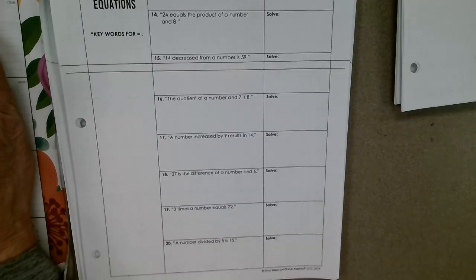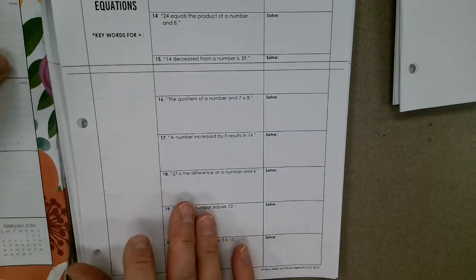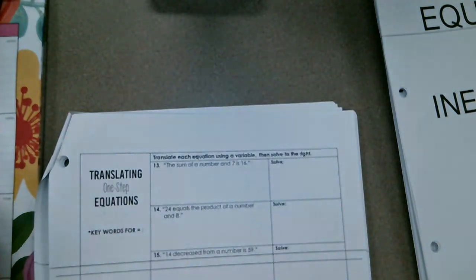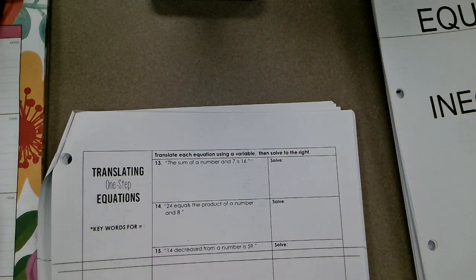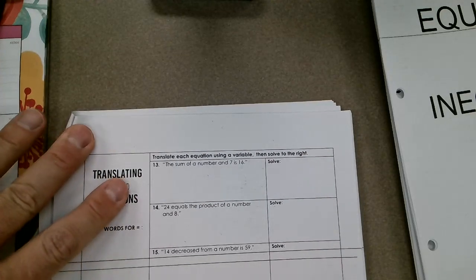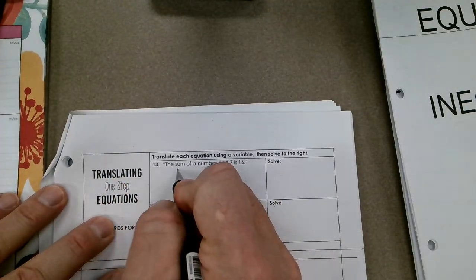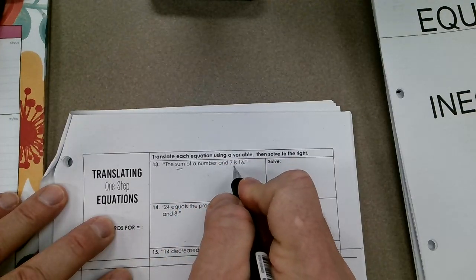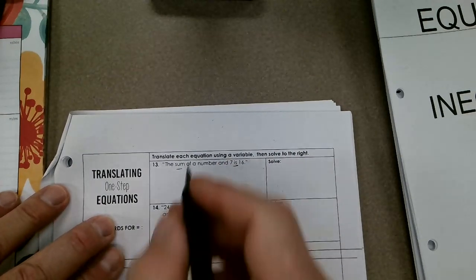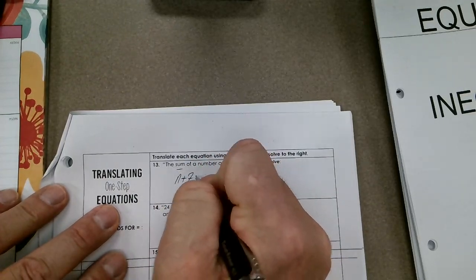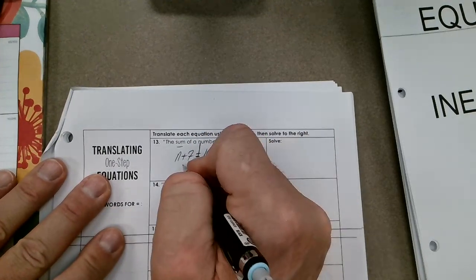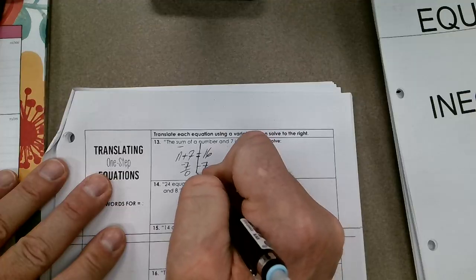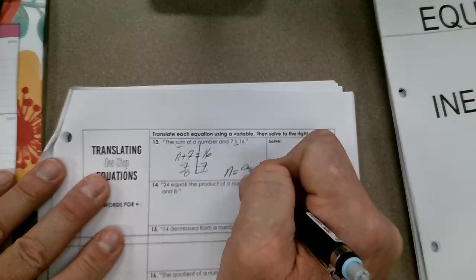Now, on the next page, what we're going to have to do is write the equation. This is where we'll slow down a little bit, okay? When we write the equation, we're going to have to read it and put it in number terms. So we have to go back to our translating of expressions and so on. The sum of a number and 7 is 16. Is equal. So we're going to balance beam that, subtract 7, and n is going to equal 9.